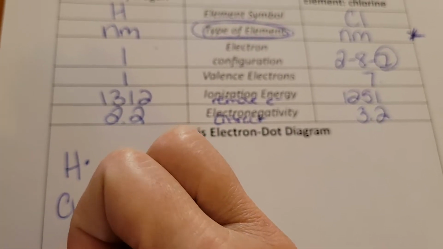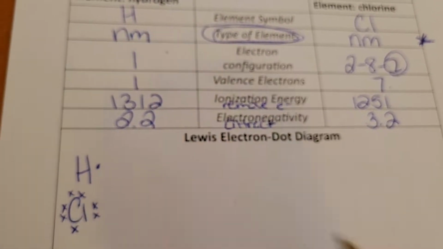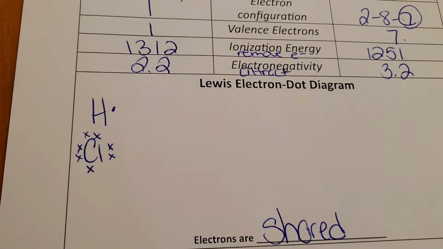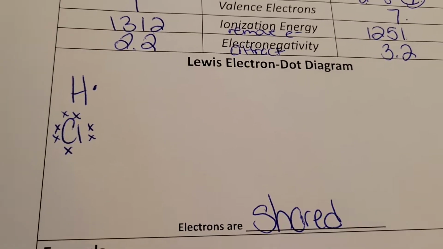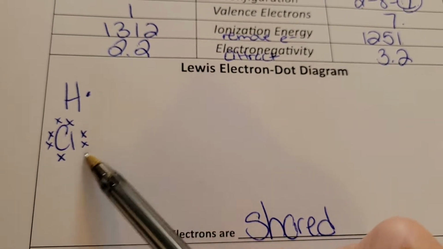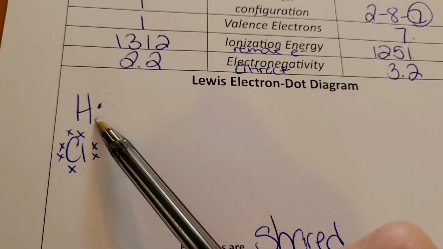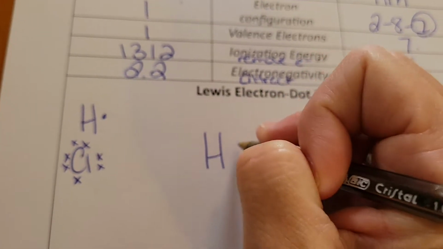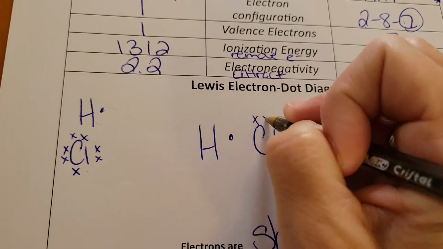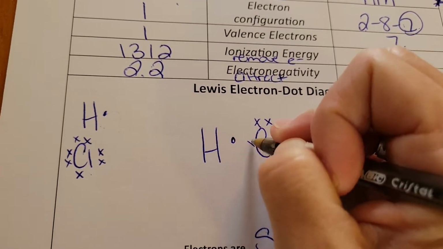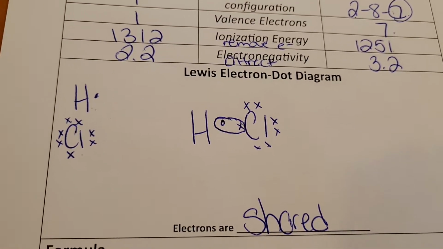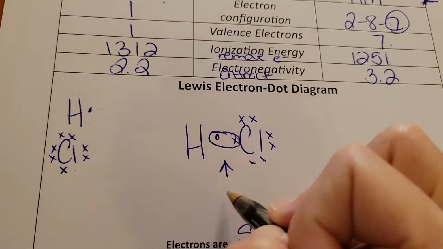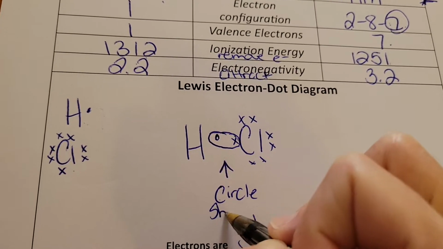So I usually just draw a rough draft of what the two look like over here on the side. So hydrogen has 1, chlorine has 7. And then I go down to making the diagram. So again, they're going to share. Hydrogen is not giving its electron to the chlorine. Hydrogen is not a metal, so it's not going to do that. So what happens is we have hydrogen and we have chlorine, 1, 2, 3, 4, 5, 6, 7. And then we draw a circle around them to show that they're sharing those 2 electrons. Okay, so this is important. We're going to circle the shared pair.